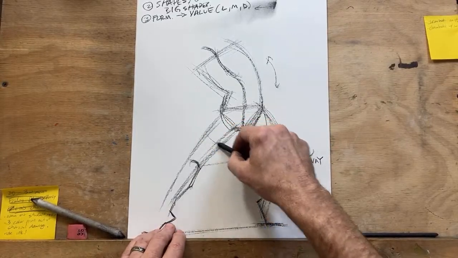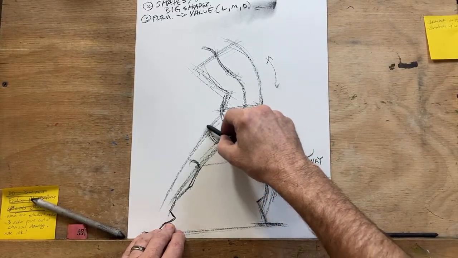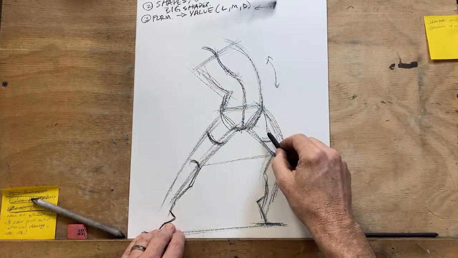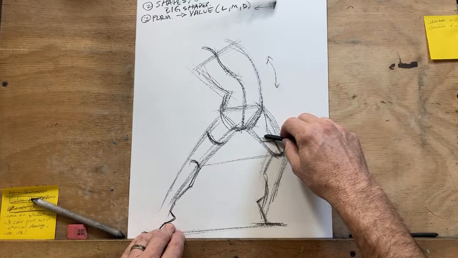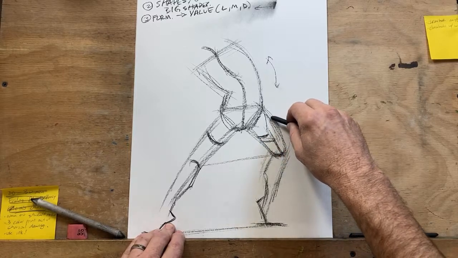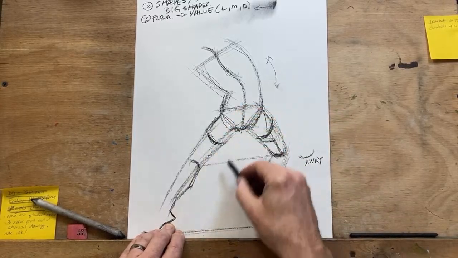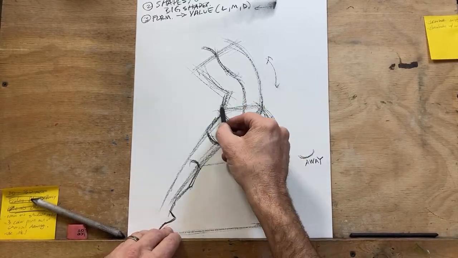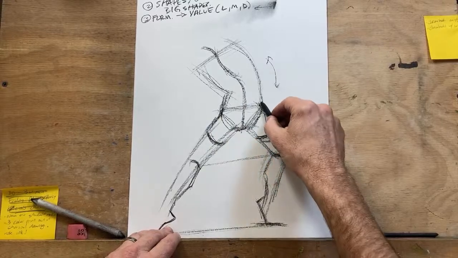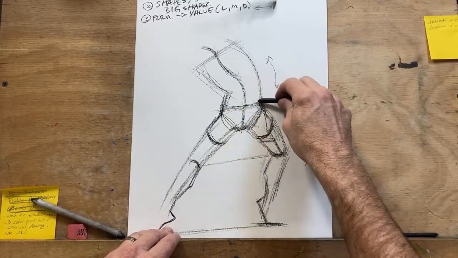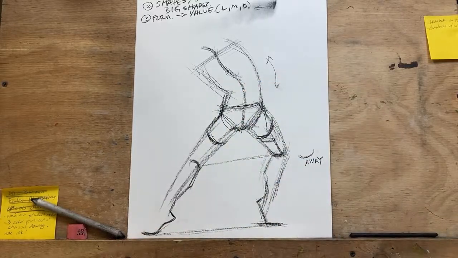Okay, the shorts here wrapping under. Okay, and right here it's going like across and then up. Okay, so this is describing the form. Okay, this is arcing under. I don't think that whole arm's gonna fit, but that's okay.